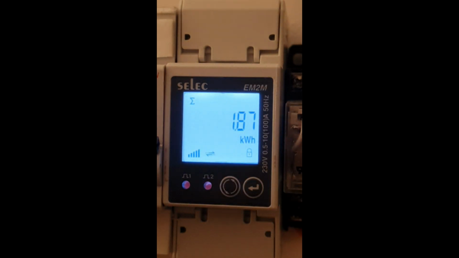hour. From this we can calculate units also, and by using some kind of calculations, we can calculate the tariff also, and the monthly bill of our consumption can also be calculated. This is the function of the meter.